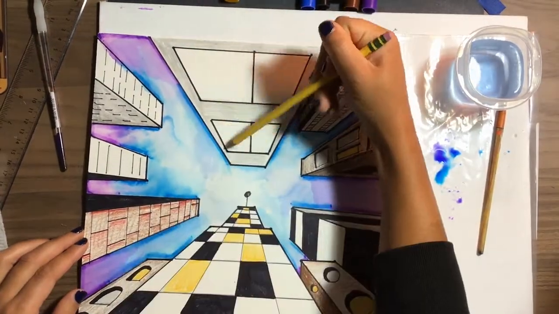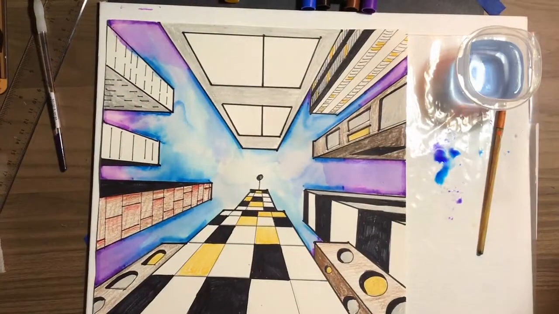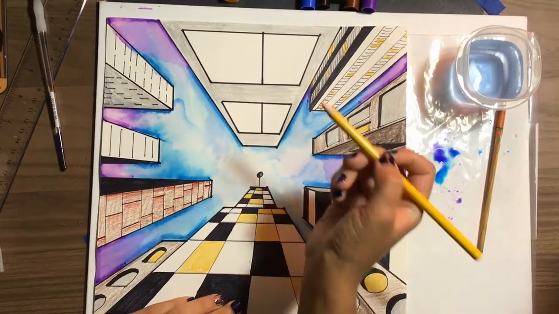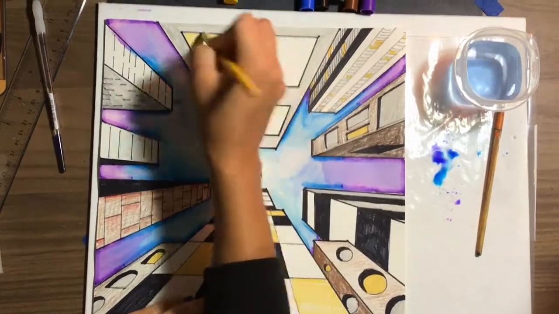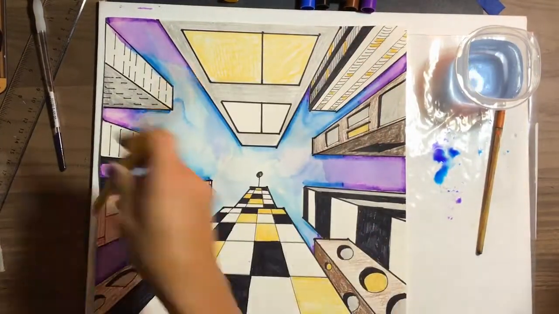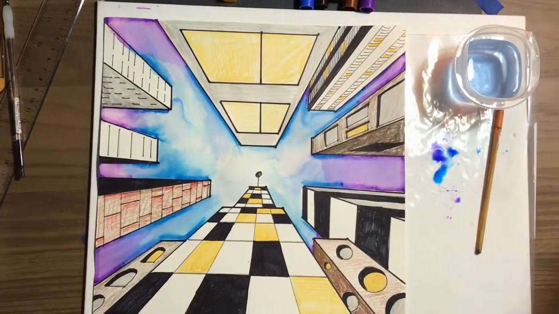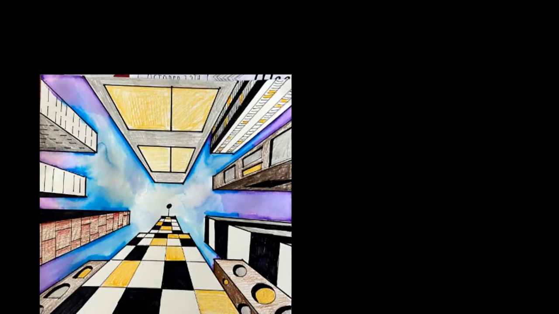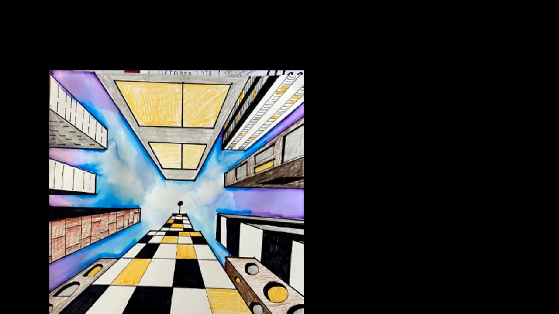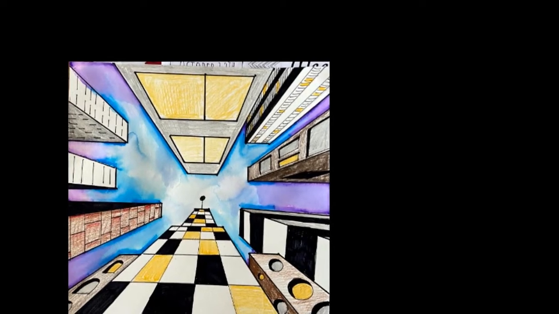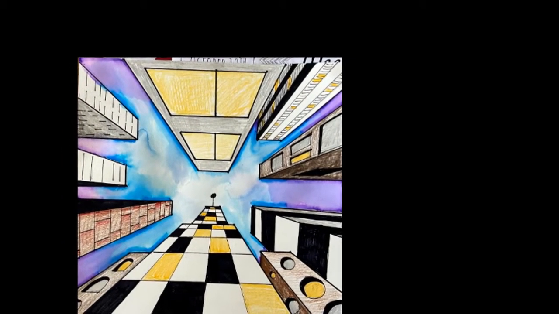I'm finishing up with some details, adding extra contrast or shading onto this last building that I wasn't sure what I wanted to do with, and coloring in the windows yellow so that they weren't just stark white. I hope you all have fun creating your cityscape one-point perspective illustration, and I can't wait to see what details and sky colors you decide to create with yours. Have fun!